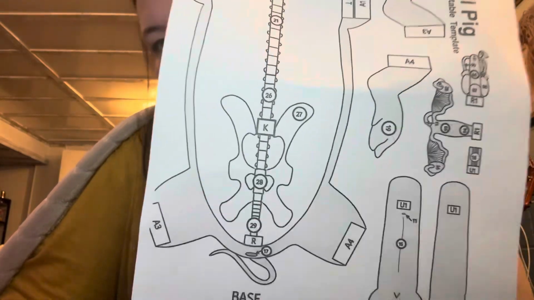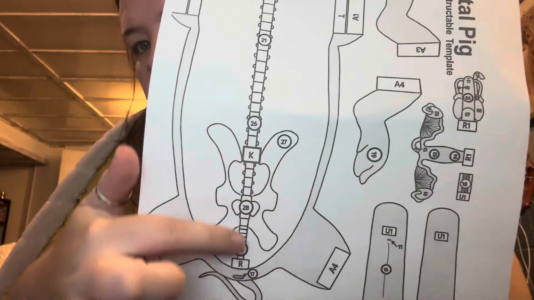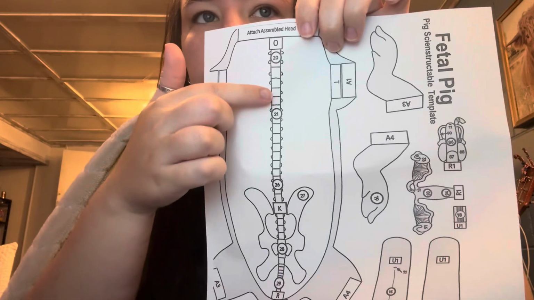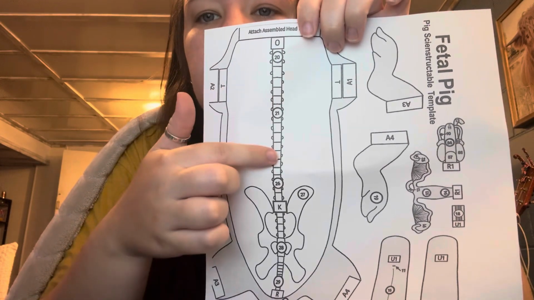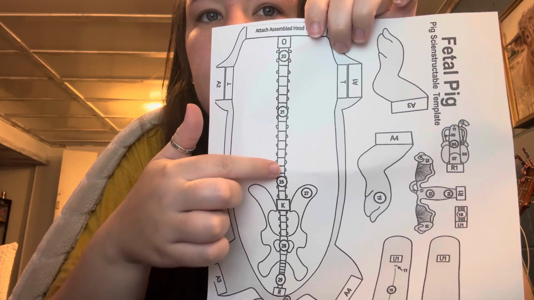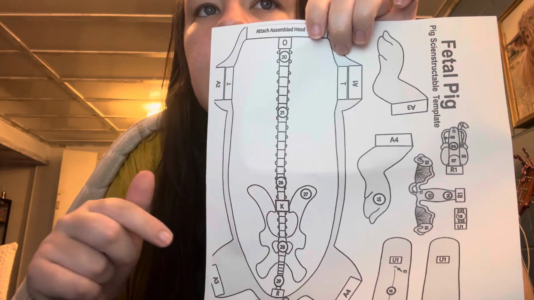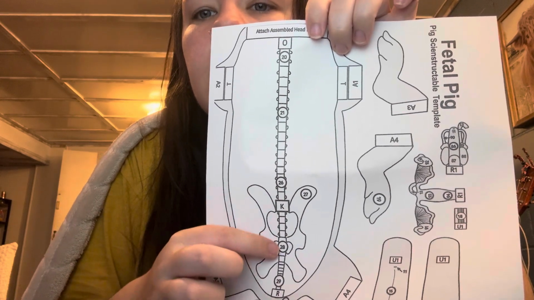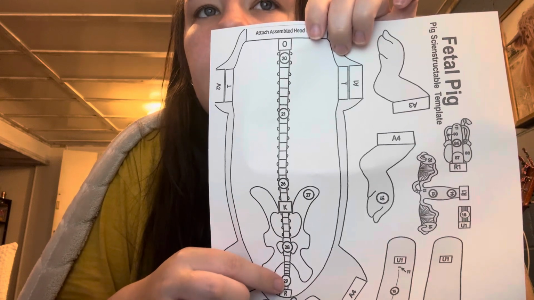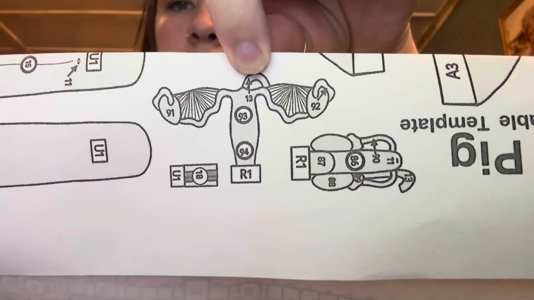This is the spine of the pig. Right here, that's the spine. Cervical, the thoracic, the lumbar, the sacral, and the caudal vertebrae. And I'm going to be choosing the female pig, so we'll be talking about this right here.